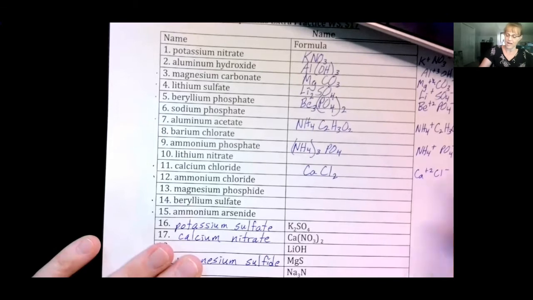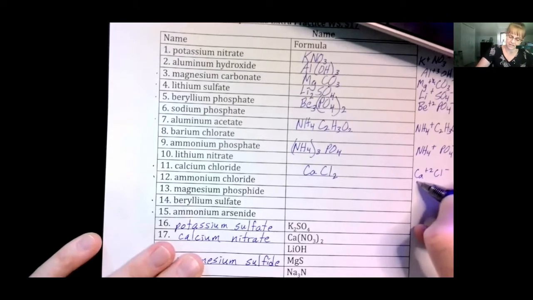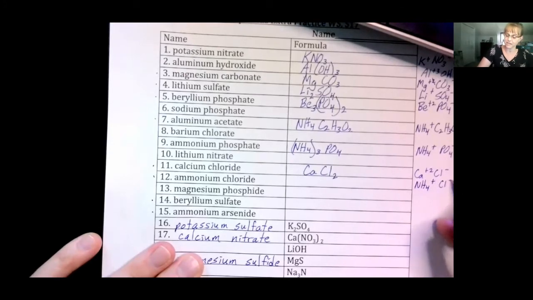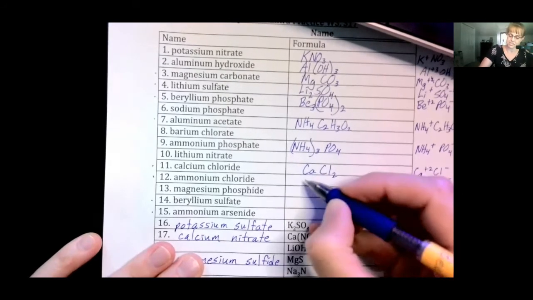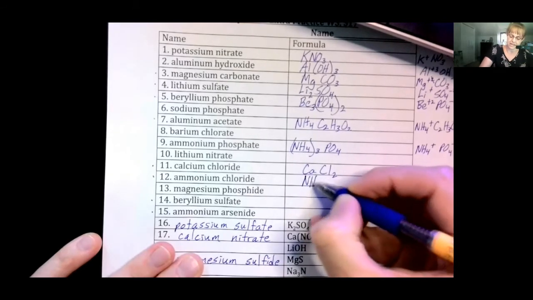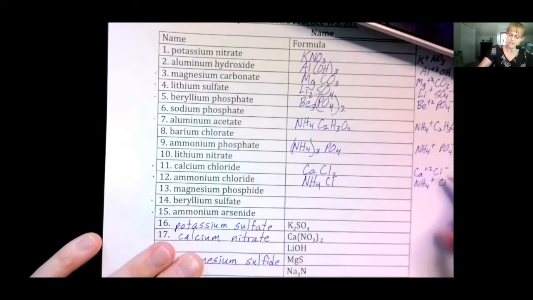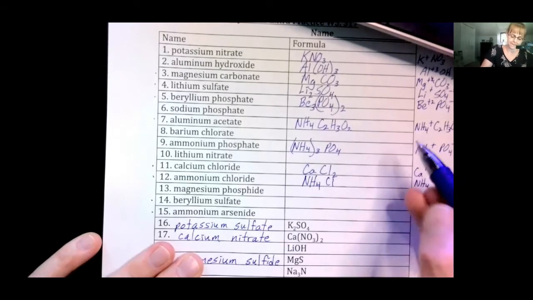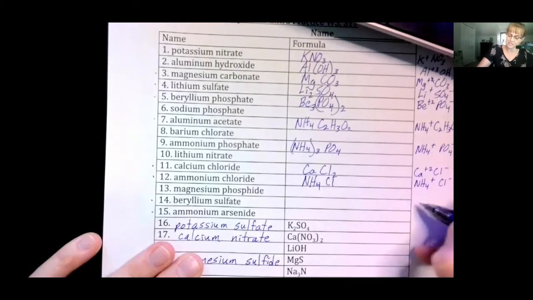Ammonium chloride. Ammonium is on the polyatomic ions list, NH4+. Chloride is on the periodic table, negative 1. Copy your subscripts and formulas, NH4Cl. Crisscross the superscripts. They're all invisible ones, so you don't write them. Let's skip down to beryllium sulfate.